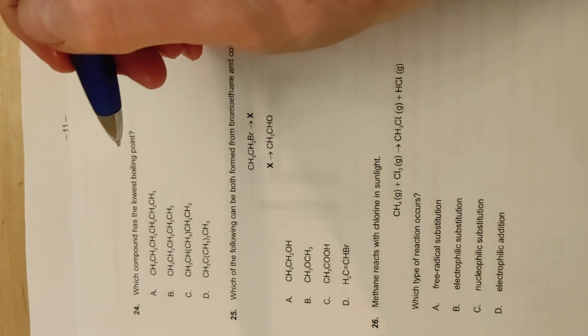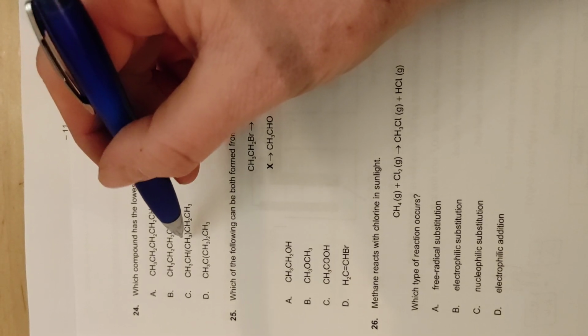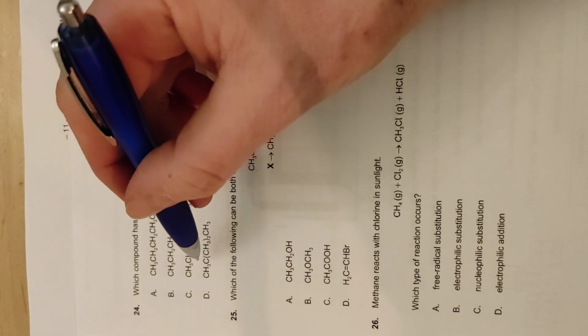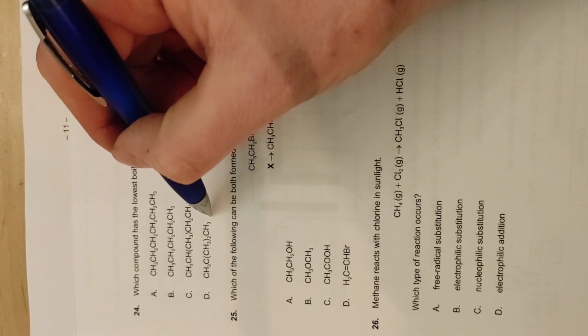Which compound has the lowest boiling point? We're looking at 1, 2, 3. That's a straight chain hydrocarbon. 1, 2, 3, 4, 5. Obviously that's 6, so that will have a lower boiling point than this one. This one is a branched hydrocarbon, 1, 2, 3, 4, 5, so that's a lower boiling point still. And this is 1, 2, 3, 4, 5. So ultimately this is the most branched and has the smallest chain. So we're talking about D being the lowest boiling point.